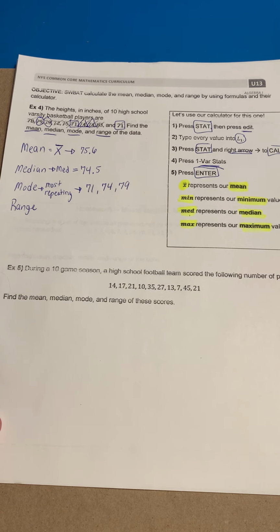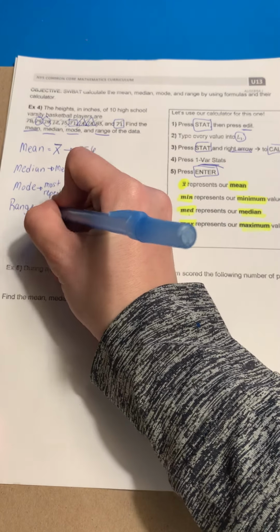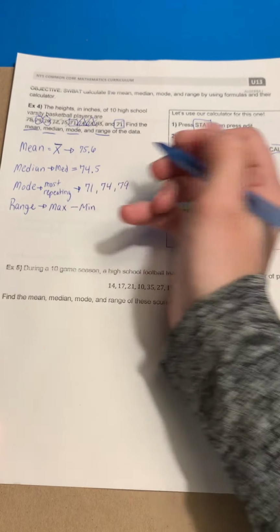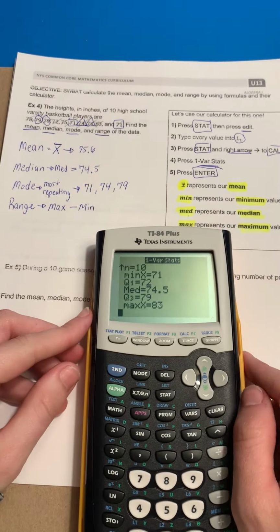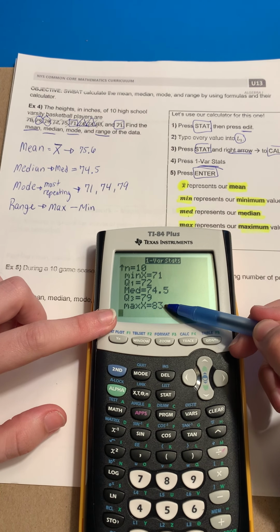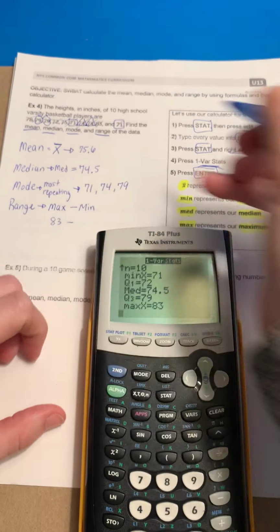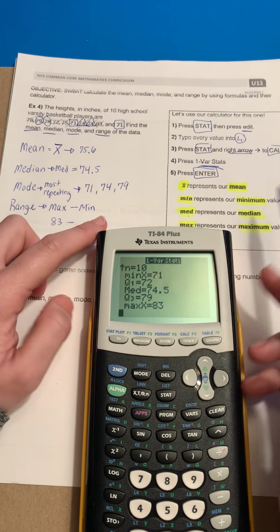All right, so for range, we know from our definition that it is maximum minus the minimum. Well, in our calculator, it just gives us those values. I don't even need to look at the list anymore. Maximum all the way at the bottom, it says, is 83. So I'm going to put that into my formula, minus my minimum, right up here, MIN, is 71.